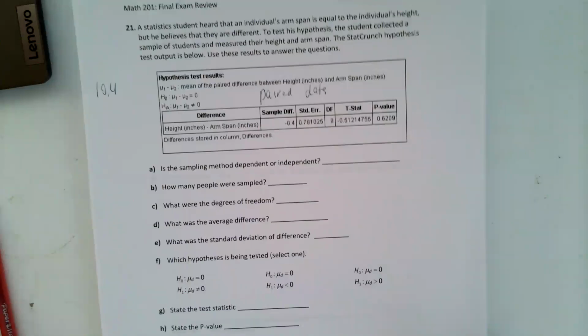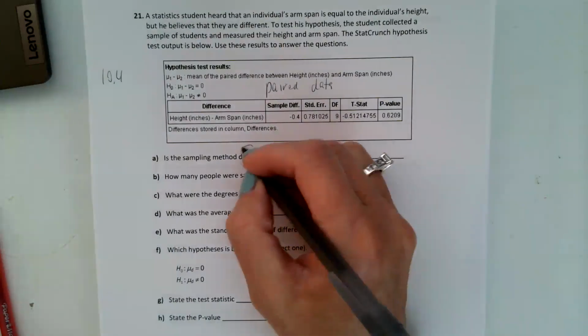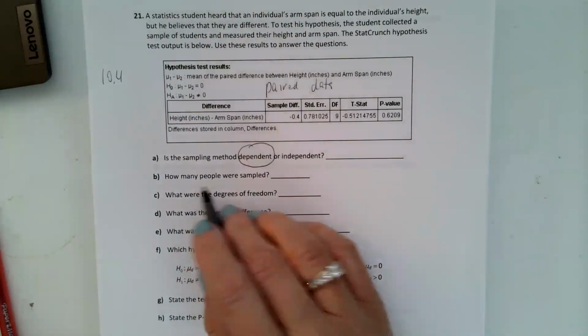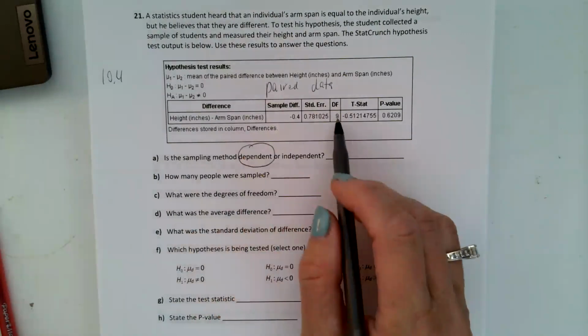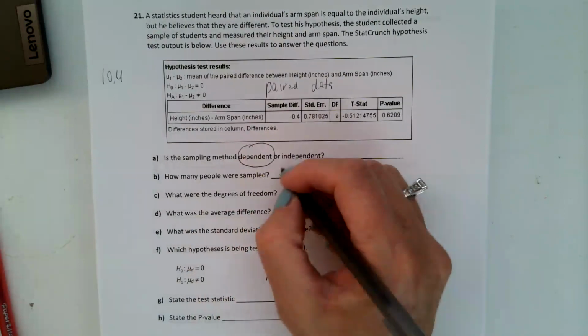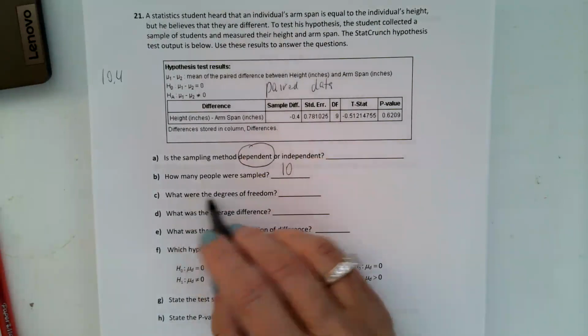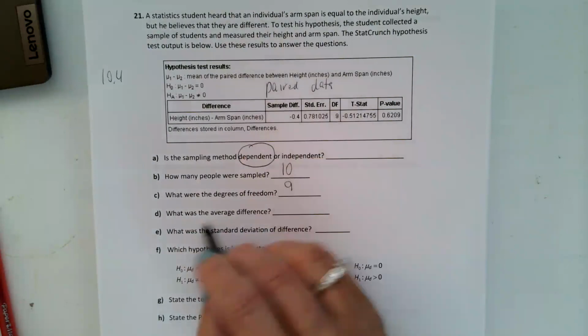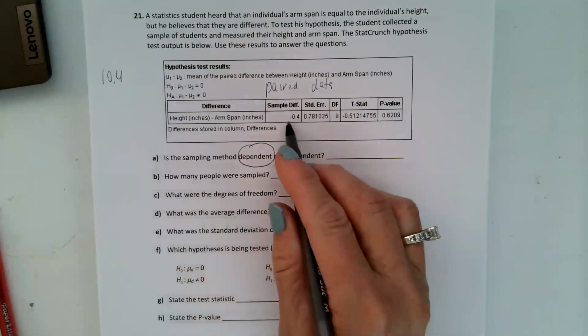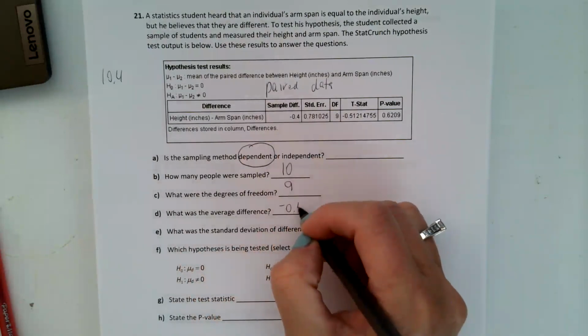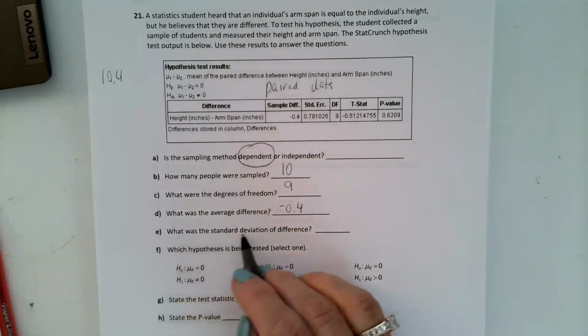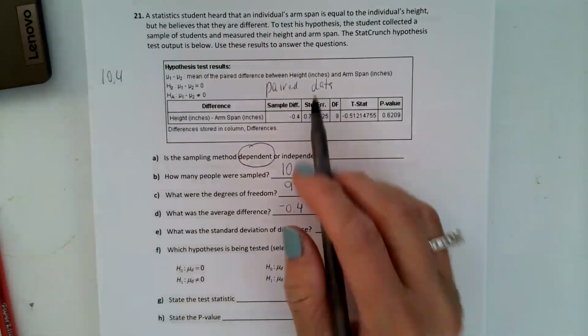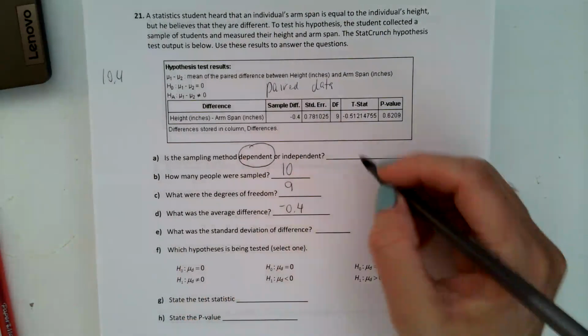So it says, is the sampling method dependent or independent? It's dependent. How many people were sampled? And the degrees of freedom is 9, so that means there were 10. What are the degrees of freedom? 9. What was the average difference? That's right here, a negative 0.4. What was the standard deviation for difference? Okay, they gave us the standard error.